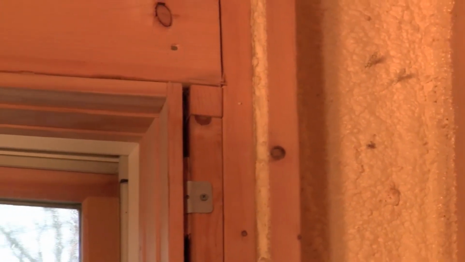Open cell insulation allows moisture to penetrate. It has a lower R factor, typically 2.5 to 3.25 per inch, versus the closed cell, which is maybe 30% more expensive. It has an R factor of 6 to 7 per inch, and it will not allow water to penetrate into the property.